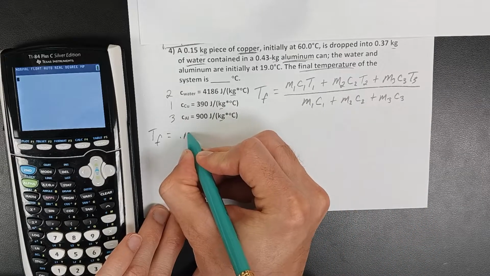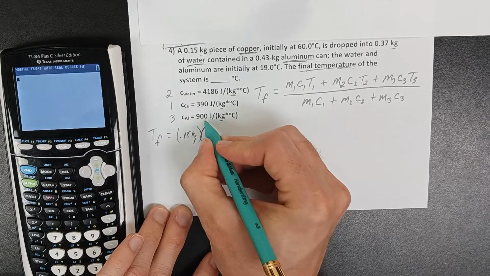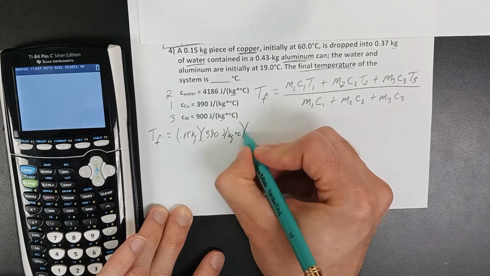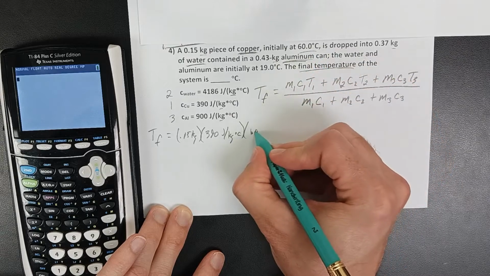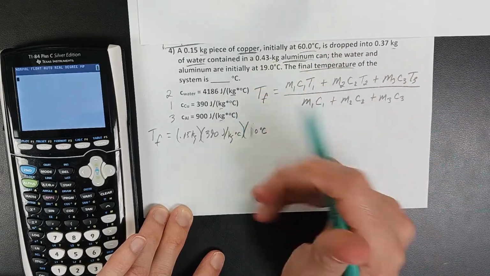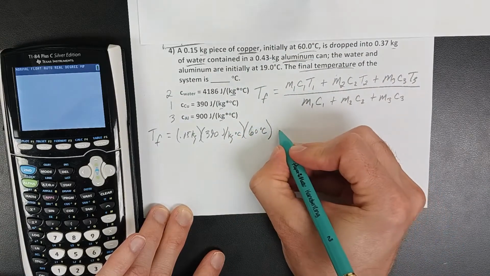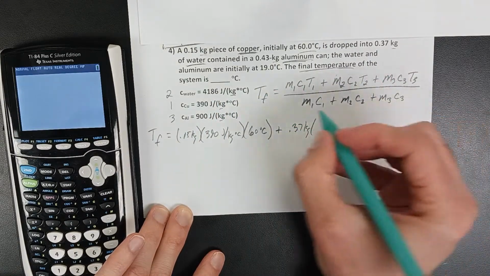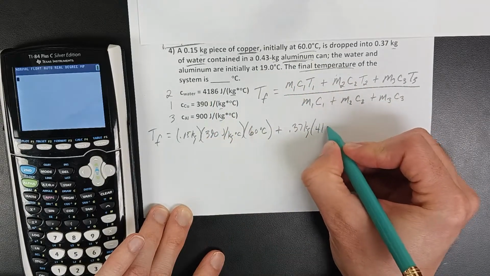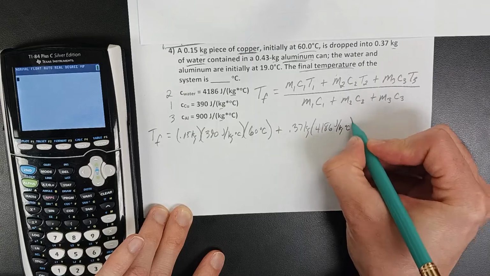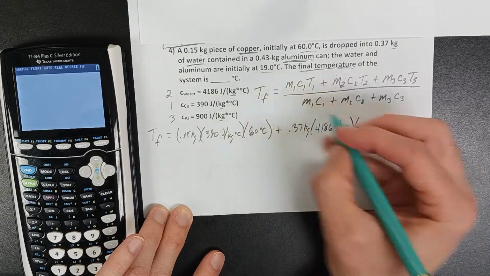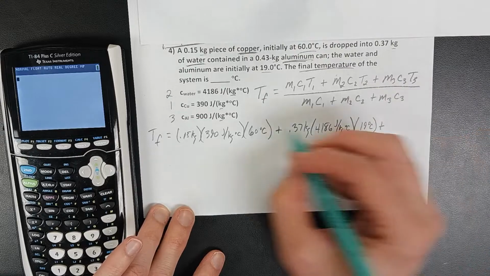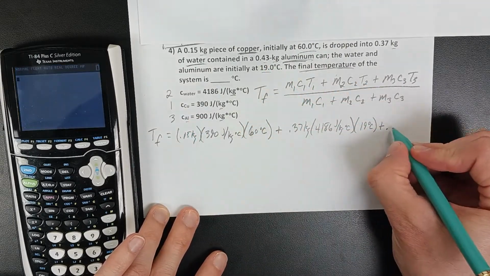So we have 0.15 kilograms of copper times its specific heat of 390 joules per kilogram degrees Celsius times its original temperature, which starts off at 60 degrees Celsius, plus mass number 2, our water, 0.37 kilograms of water times its specific heat, 4186 joules per kilogram degrees Celsius, times its original temperature, 19 degrees Celsius, plus our third and final object, the aluminum, 0.43 kilograms.